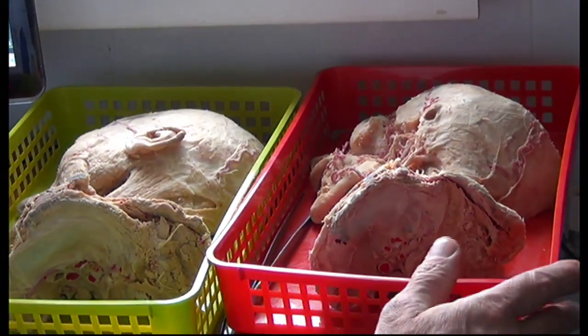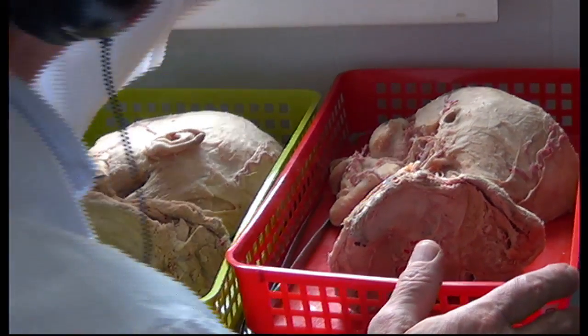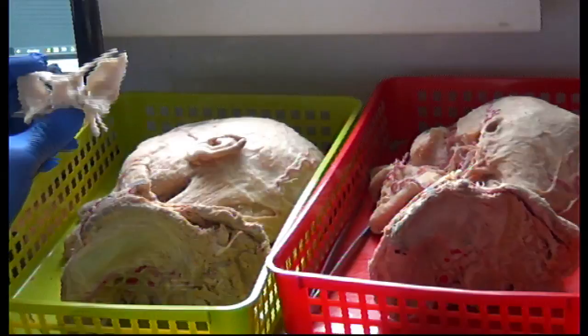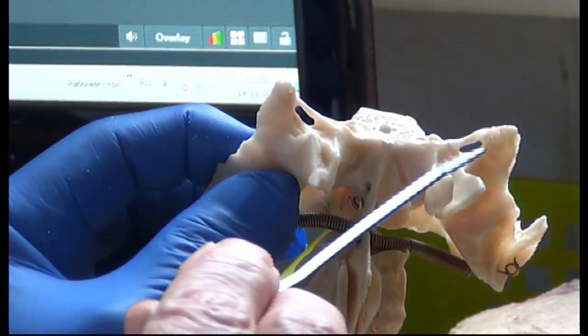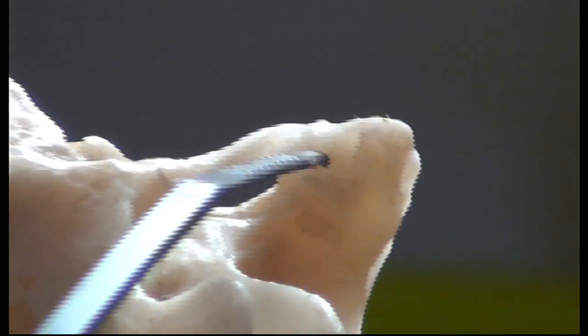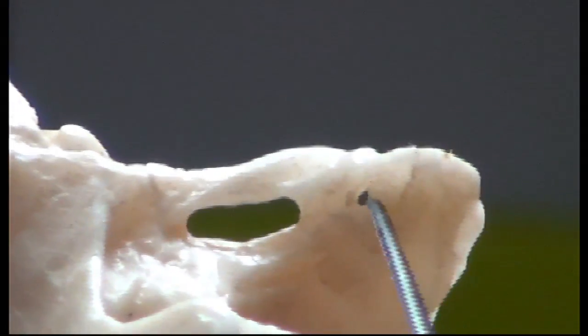First of all, I'd like to demonstrate this bone. I hope you can distinguish that it's the sphenoidal bone, and this small foramen is foramen spinosum, close to foramen ovale, laterally to foramen ovale.